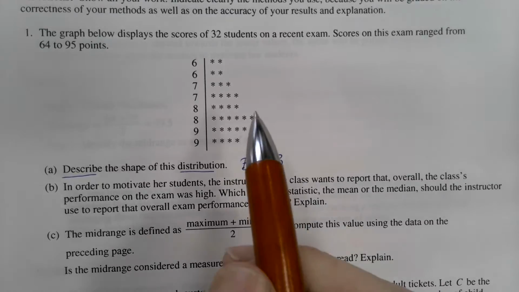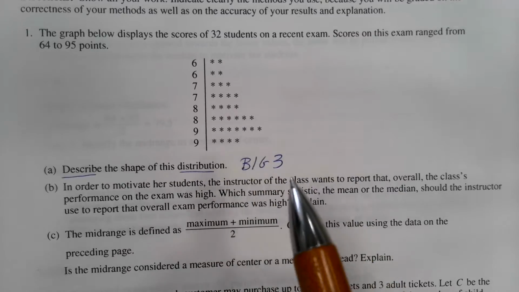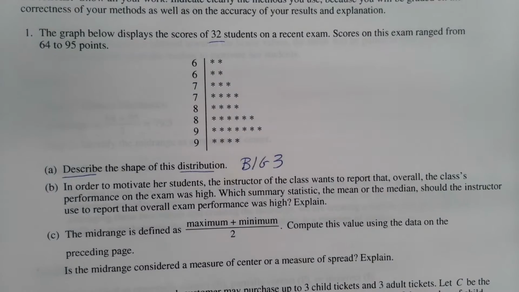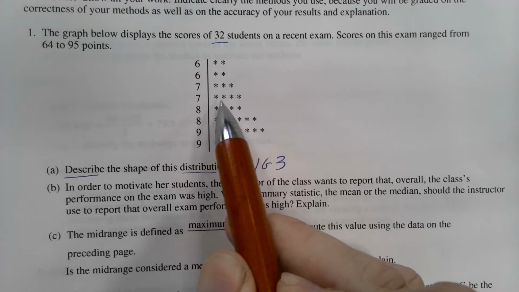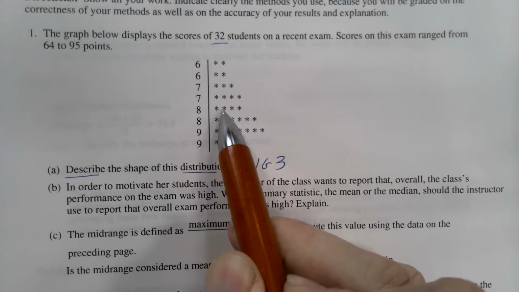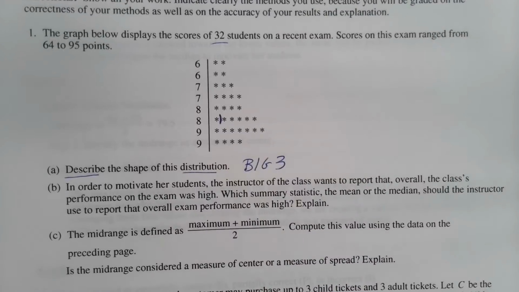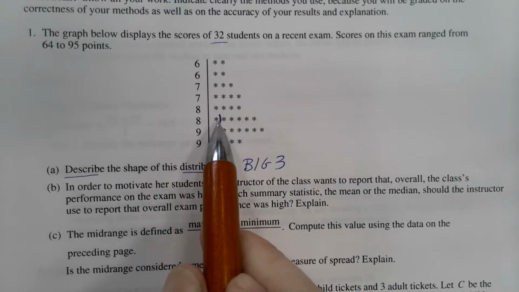The center, we don't know exactly. We really don't, because they don't give us the numbers, but we can count. We know there's 32 numbers. So that means my median is in between the 16th and the 17th number. So 1, 2, 3, 4, 5, 6, 7, 8, 9, 10, 11, 12, 13, 14, 15, 16, 17. So my median is right in there somewhere. That's the center. So I don't really know what the number is.